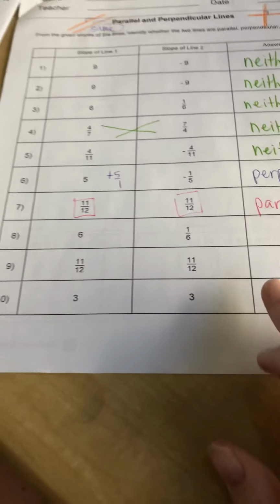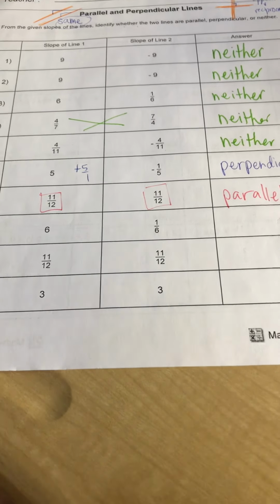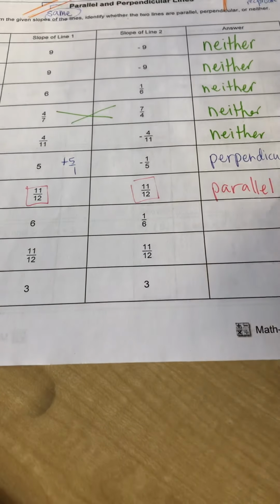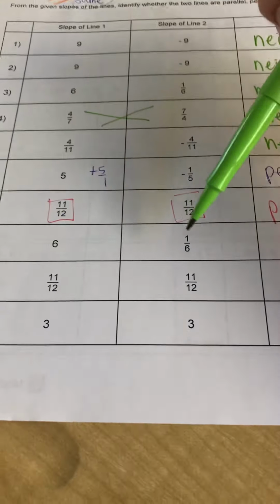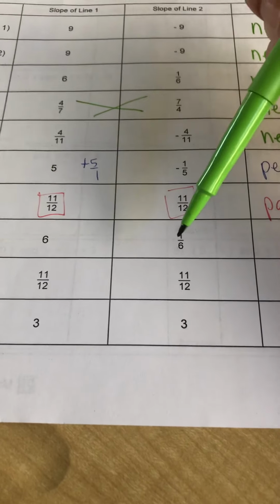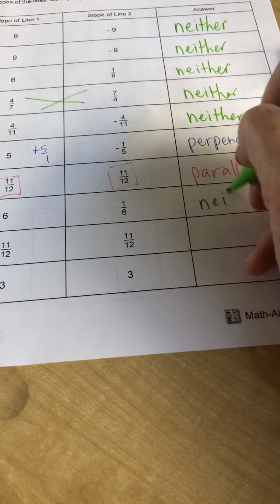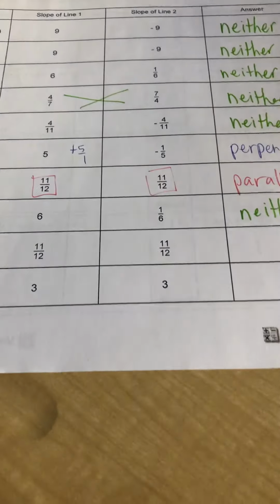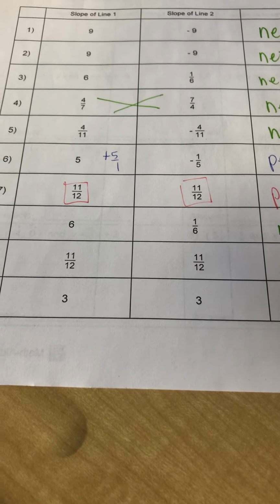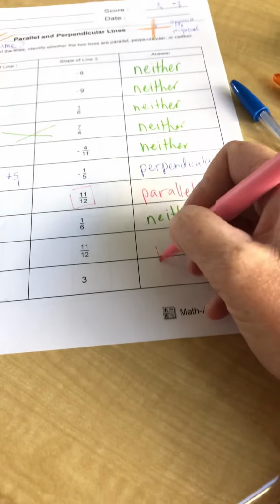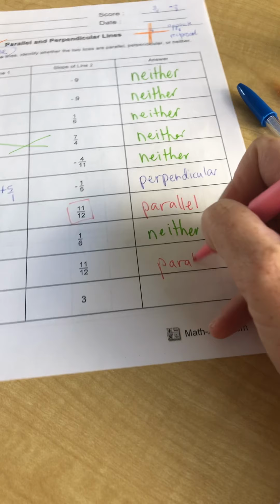Can you label the next 3? Maybe you pause and think about it. All right, well, looking at number 8, we have a positive 6 and a positive 1/6. They are reciprocals, but not opposites, so neither. And then on our last two, 11/12 and 11/12 are the exact same, and 3 and 3 are the exact same, so they're both parallel.